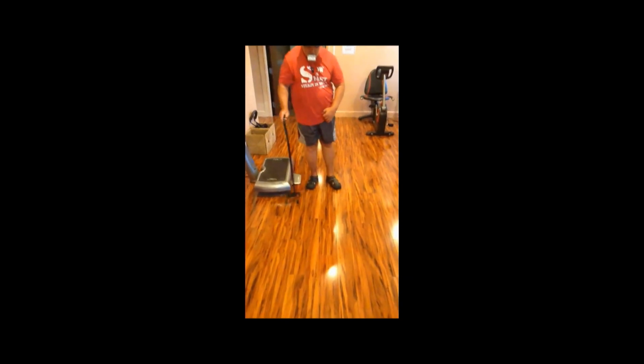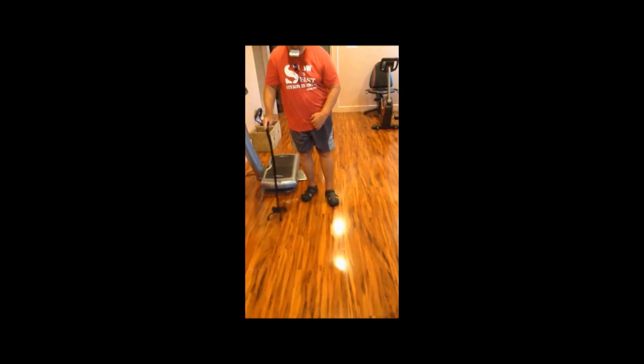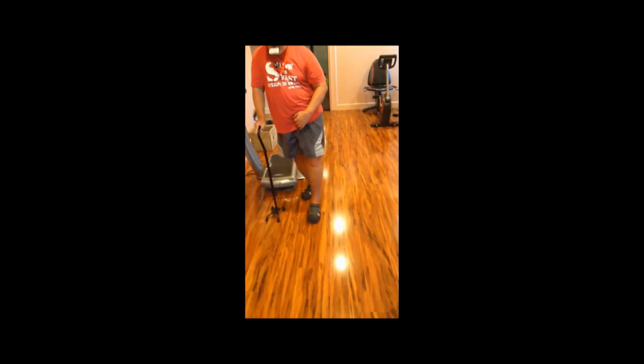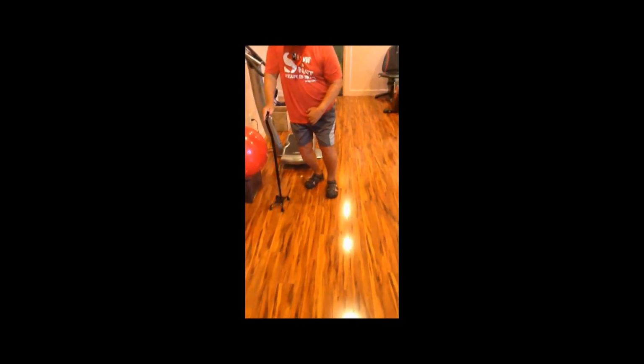Here he is near the end of our treatment with him. Notice very little circumduction of the left leg. Again, he's not wearing an ankle orthosis, so we've improved his ability to hip flex, knee flex, and dorsiflex the foot.